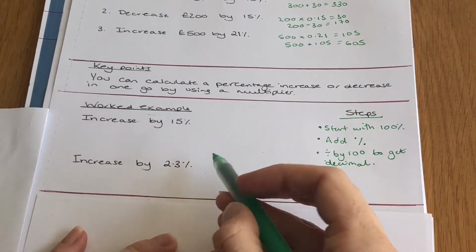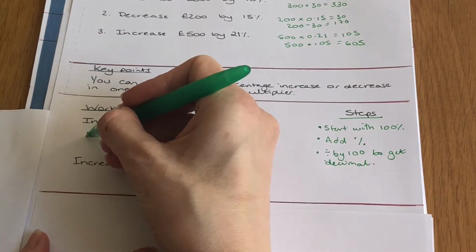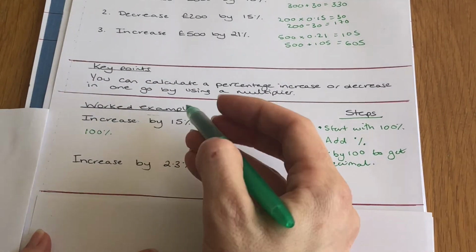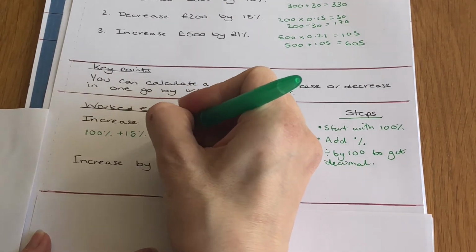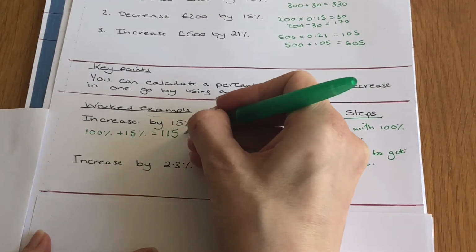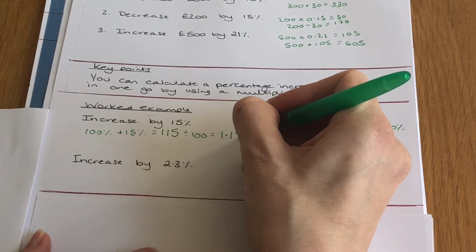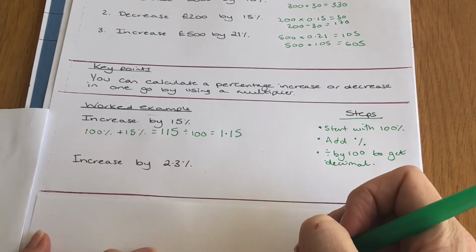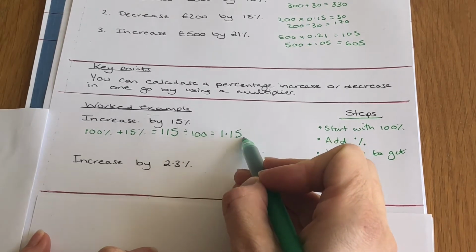Okay, so what I mean by that is if we want to increase by 15%, I start with 100%, so here's my 100%. I add on the percentage, so I'm increasing by 15%, so I add on 15%. That gives me 115. I then divide by 100 to get the decimal. So 115 divided by 100 is 1.15. So if I want to increase something in one go by 15%, I simply would multiply it by 1.15.